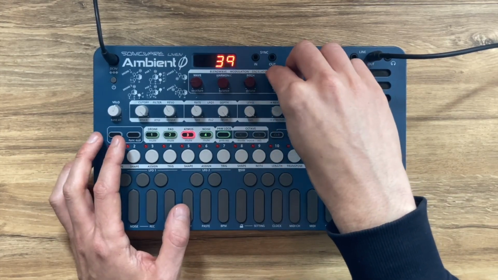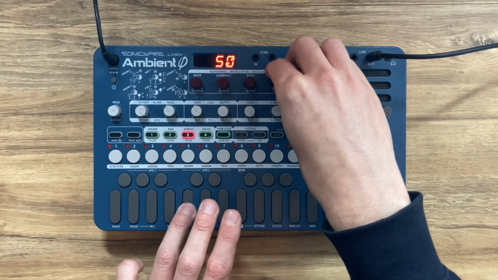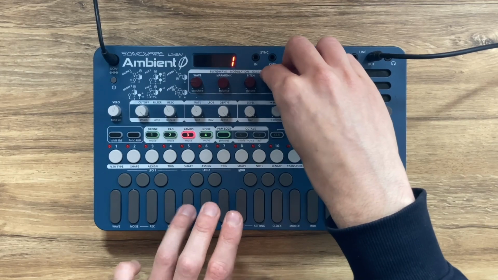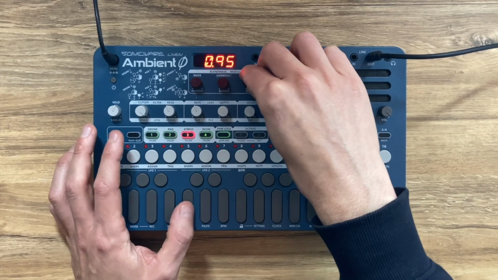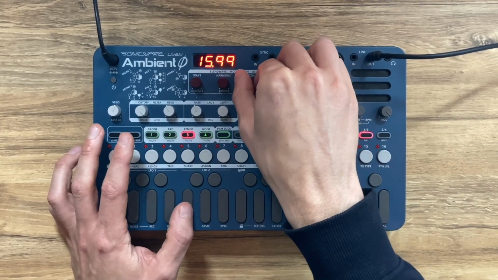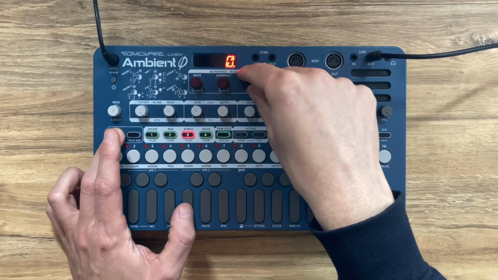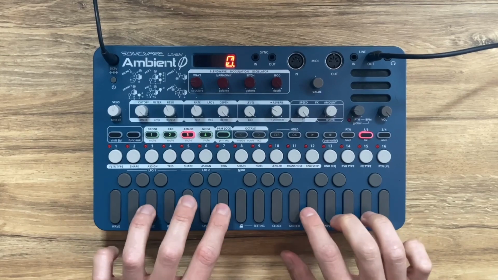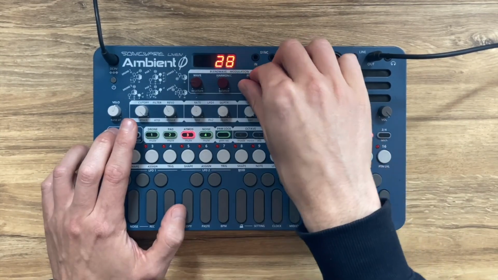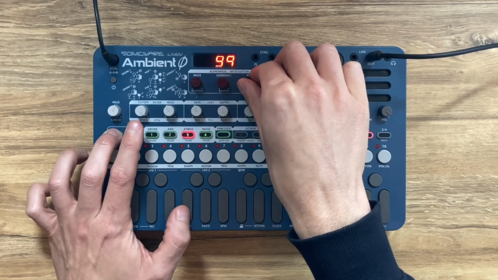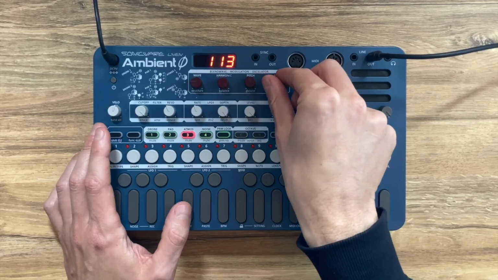So, for example, we can make our initial pitch sweep faster or slower. We can set the initial pitch higher or lower. And we can have more or less feedback. No feedback. A little bit of feedback. You can hear that sort of squiggly sound. That's our pitch sweep.